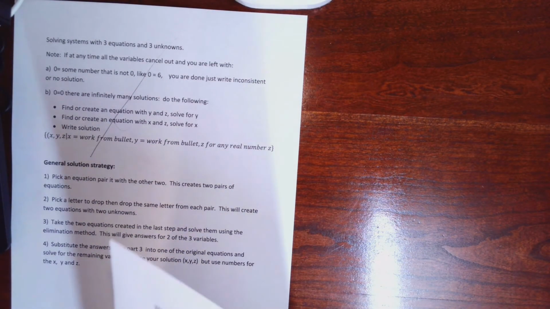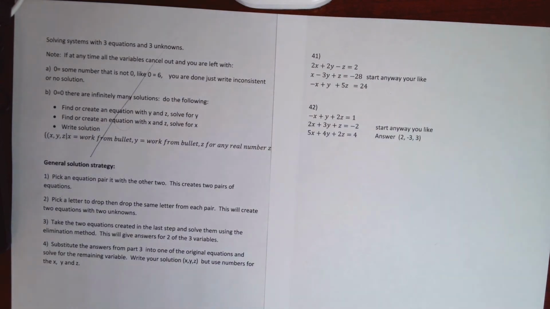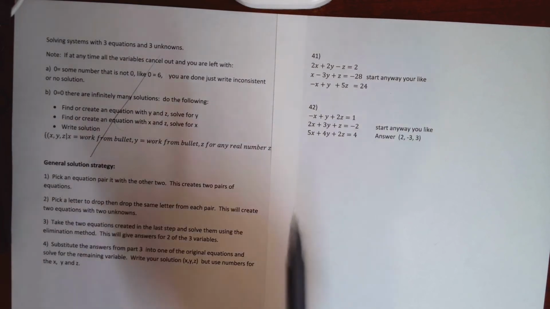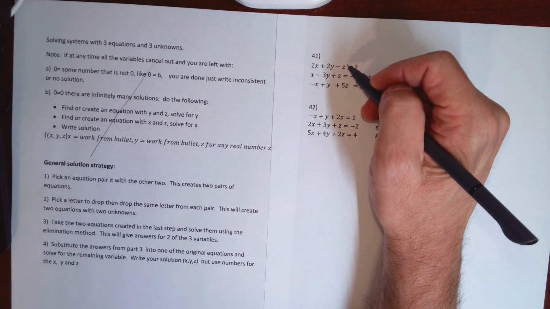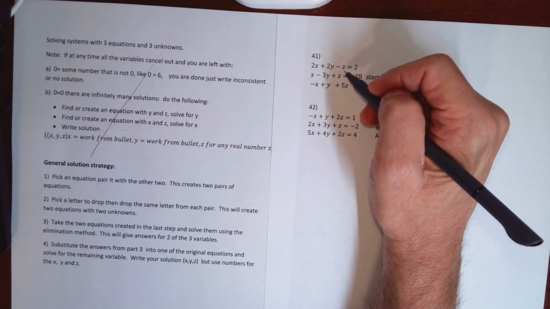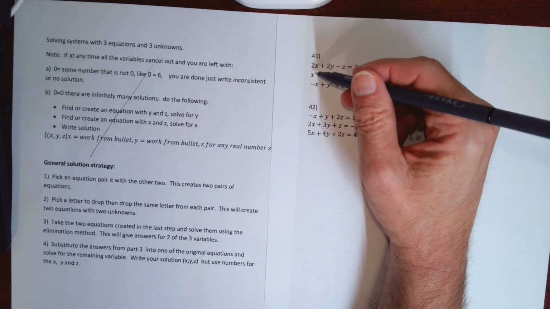So last problem, and start any way you like. There isn't always a right or a wrong way to start. As I glanced at your problem, I would be tempted to either drop out the z's, pairing the top equation with the other two because the z's naturally drop out, or compare the bottom with the other two to drop out the x's.